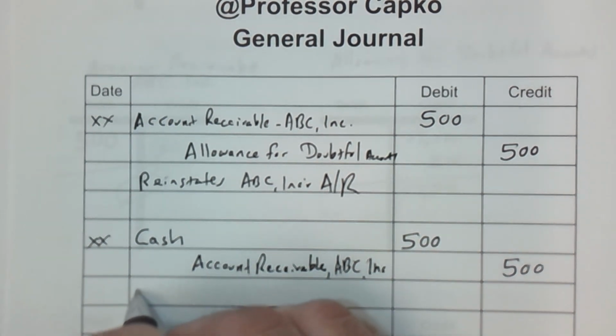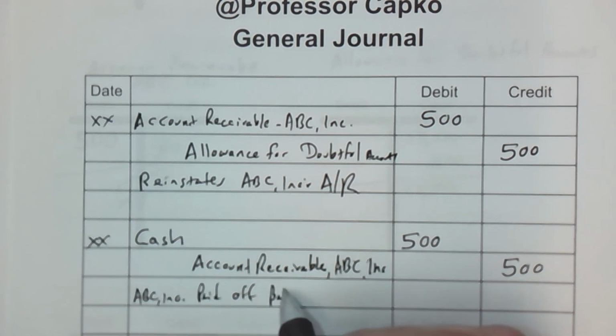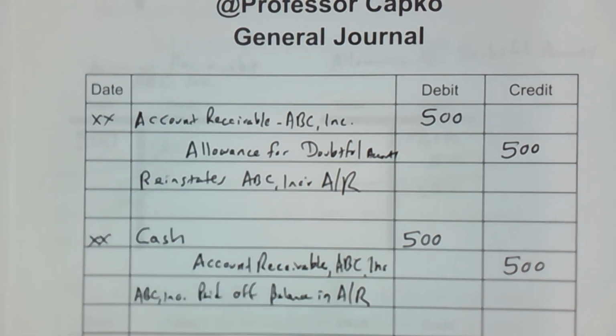So here we're going to say ABC Inc. paid off balance in account receivable. I'm going to just abbreviate it again. So that is how we reinstate and pay off a bad debt expense that had previously been written off.